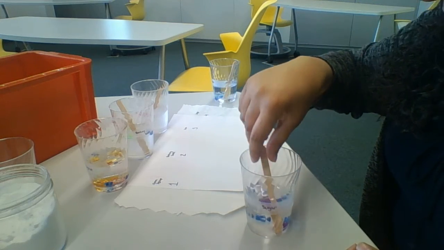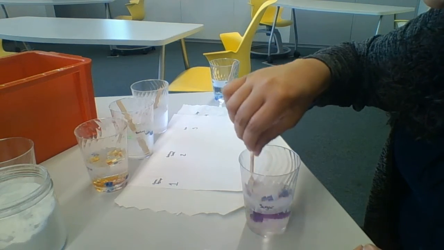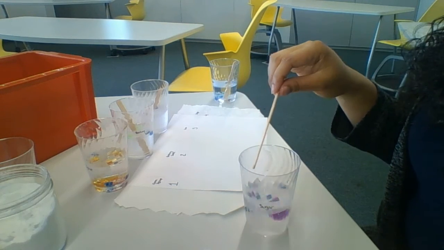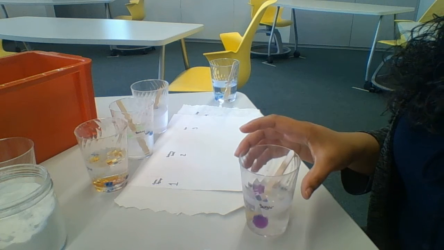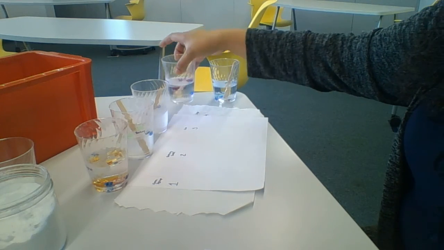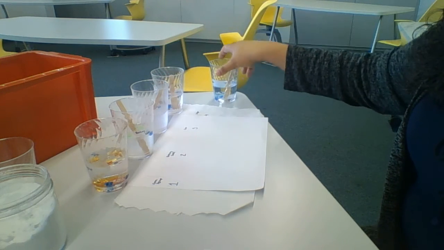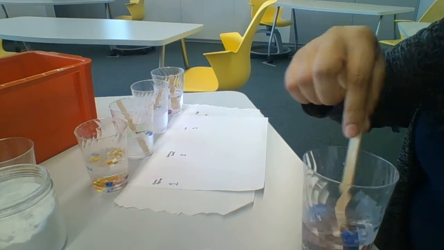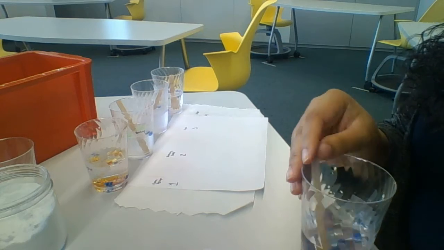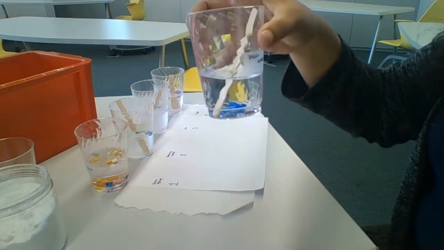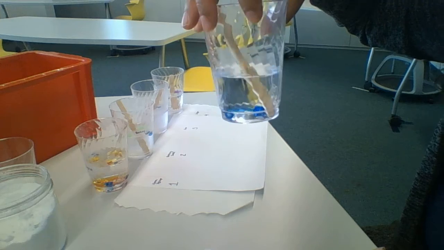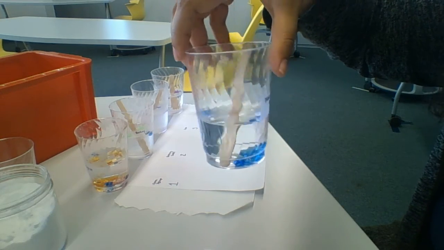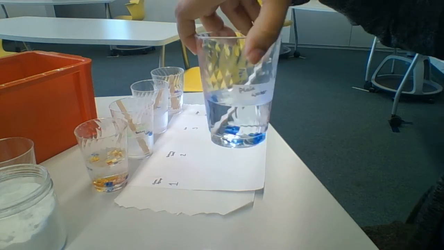And there's 1 rhinestone floating. Let's give it a stir and see what happens. And for the plain water, let's go ahead and mix it. They're on the bottom of the cup, as you guys can see.